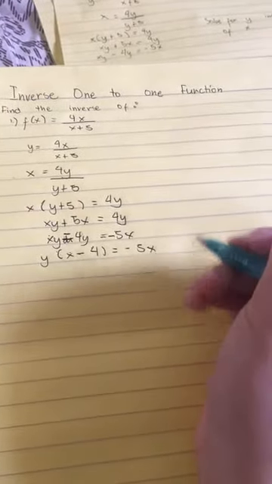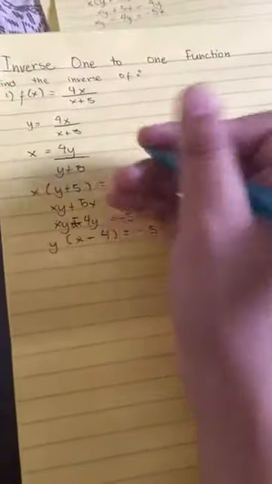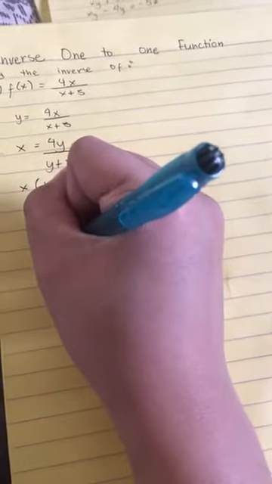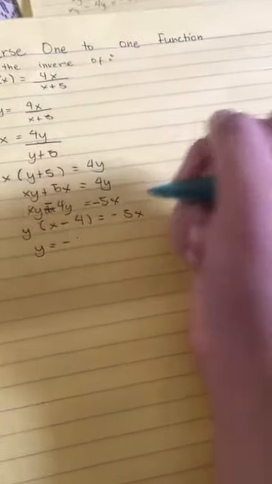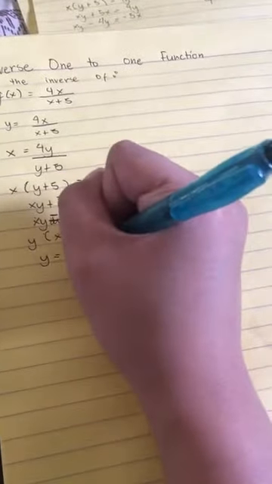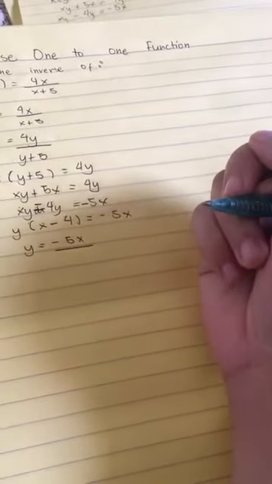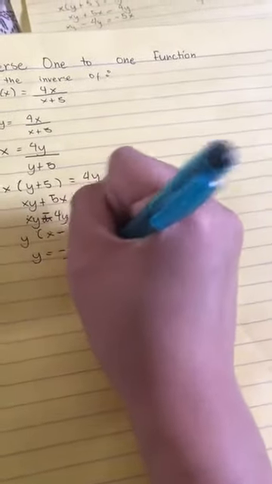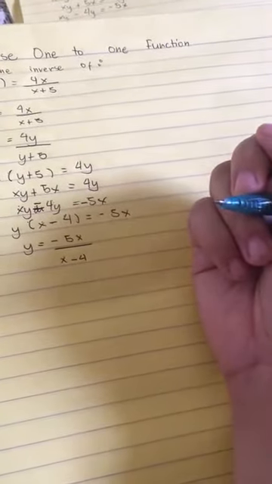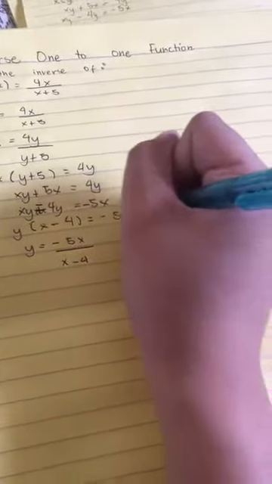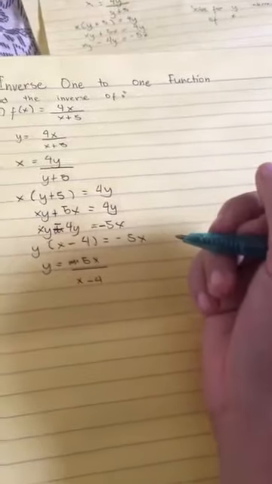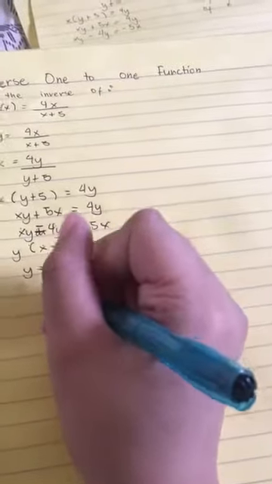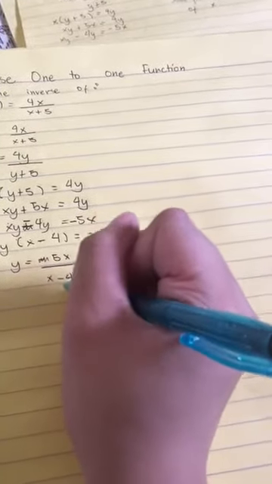We are going to put the final answer. Because we transpose it into y, this is going to be positive 5x. So we have y equals 5x over x minus 4.